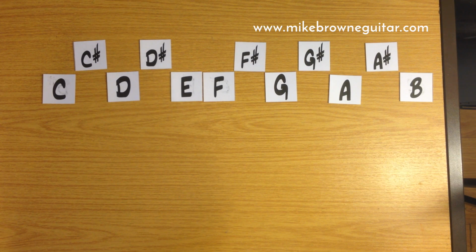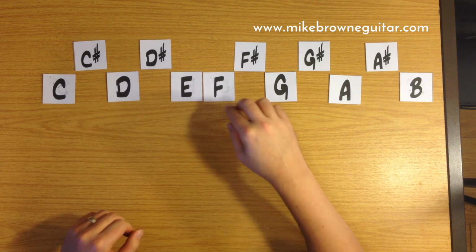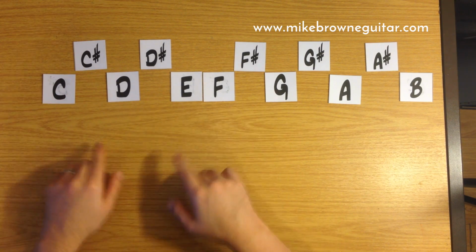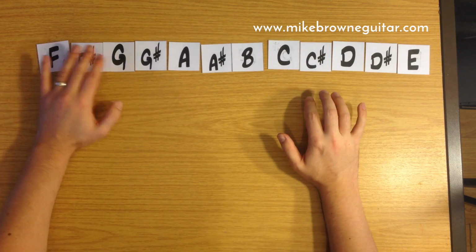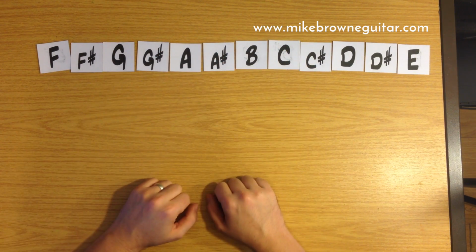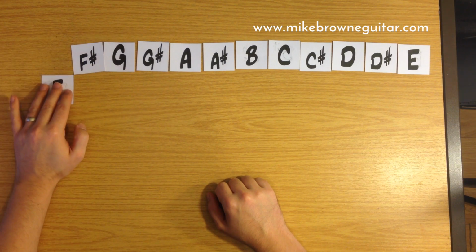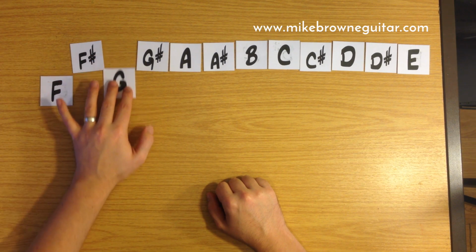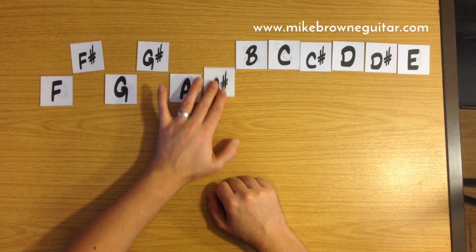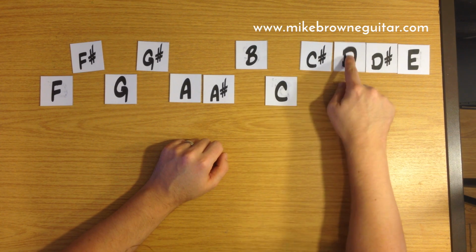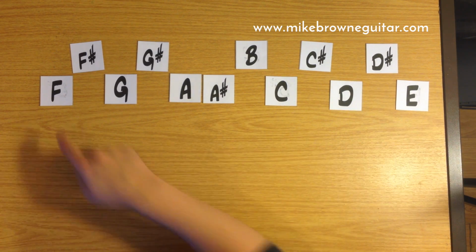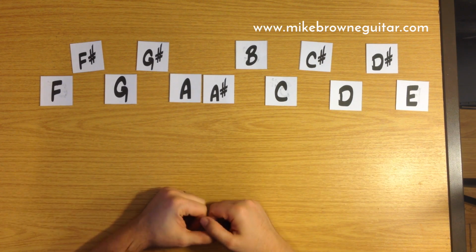Nice and simple. If we look at this from a different starting point, let's look at the F major scale. If I rearrange these so that we can start from F, now let's look what happens when we create the major scale here. So we'll start with F, we'll go tone, tone, semitone, and we'll come back to this in a minute. Tone, tone, tone, and then a semitone brings us back to F. So this is the F major scale.